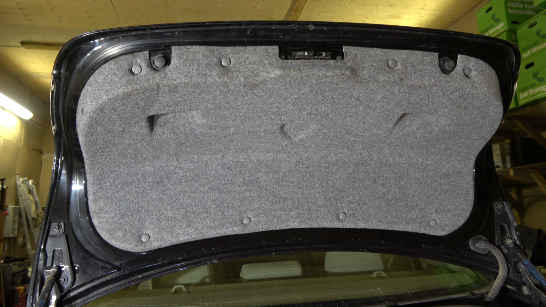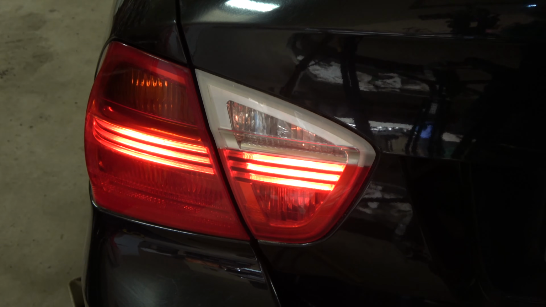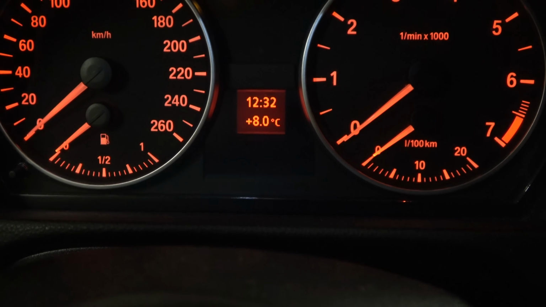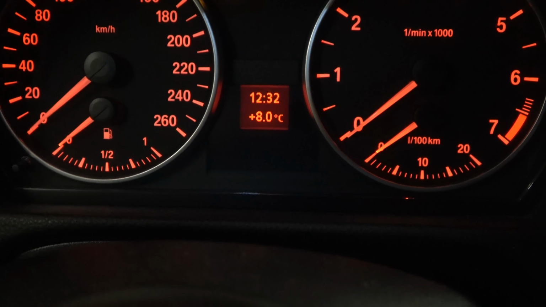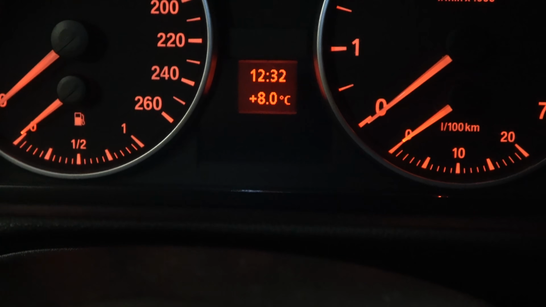Good. Here we can see that now both of my lights are working okay. Okay, and now when we check in this our dashboard, there is no longer this warning light in here, and everything is okay. Thank you.